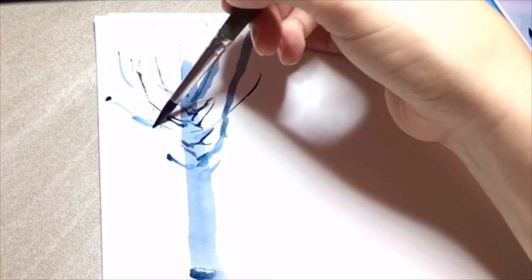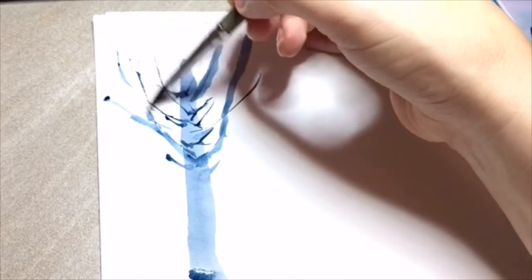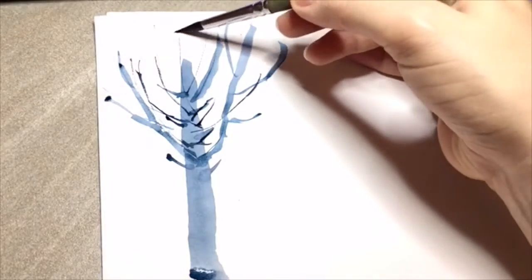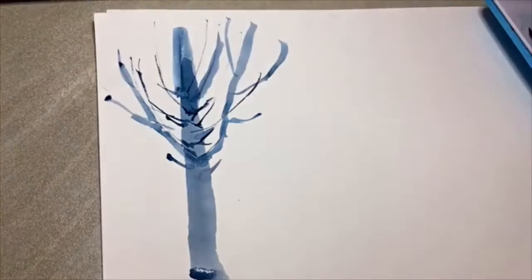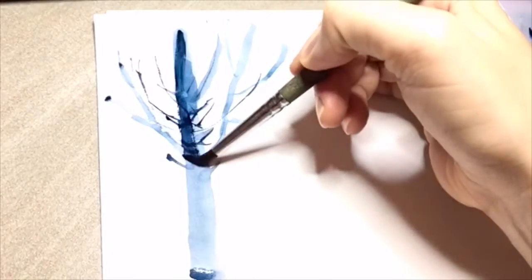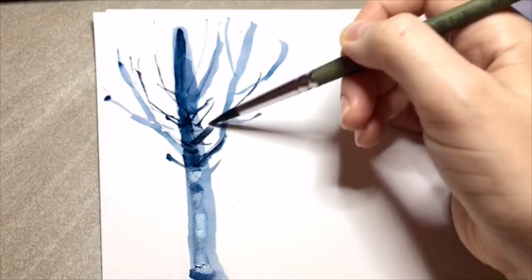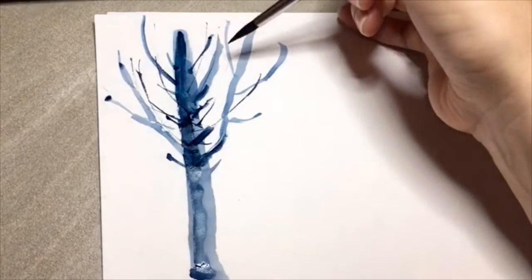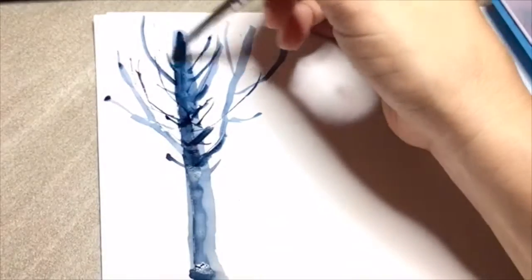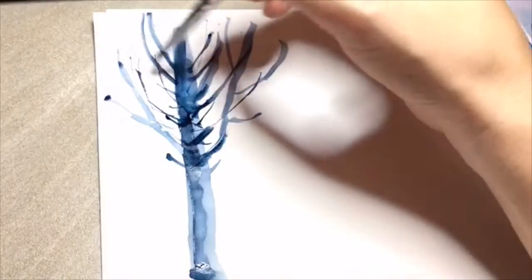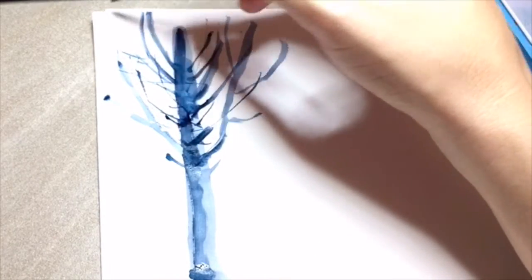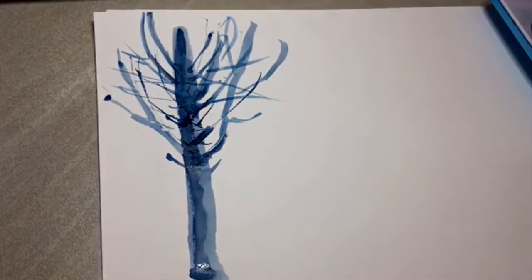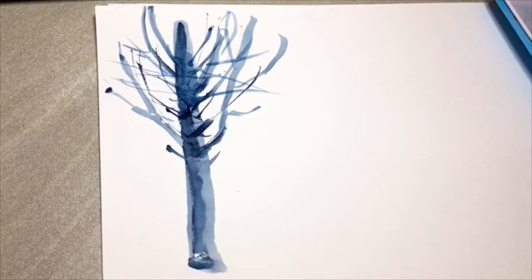So this is how we try to copy nature and make our tree different, with different branches. They even grow sometimes not up, as you see on the photo reference, for example.